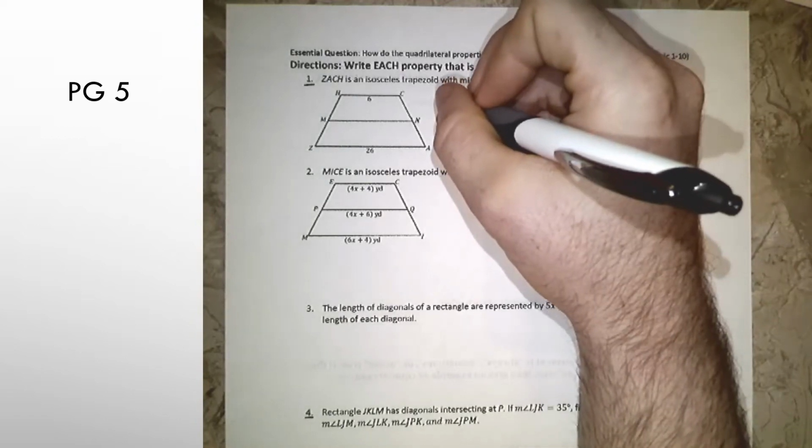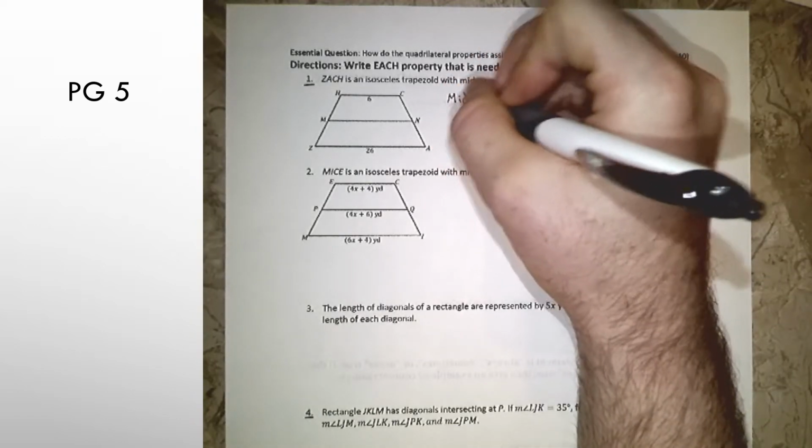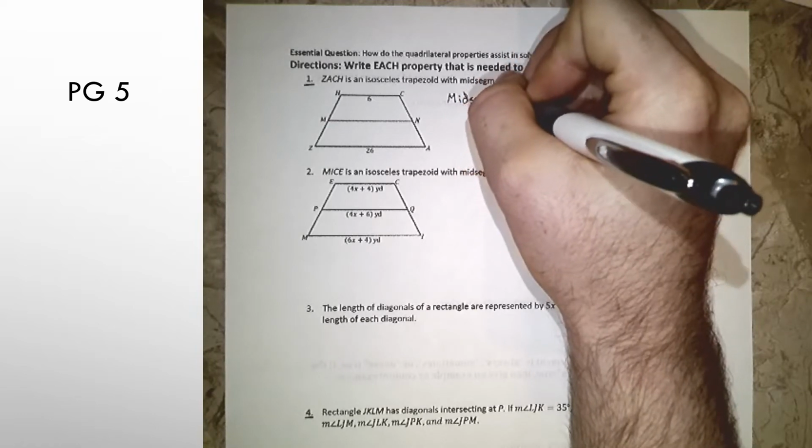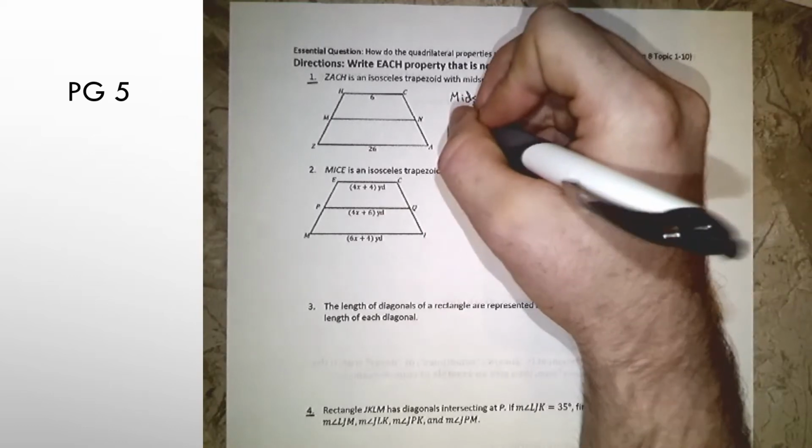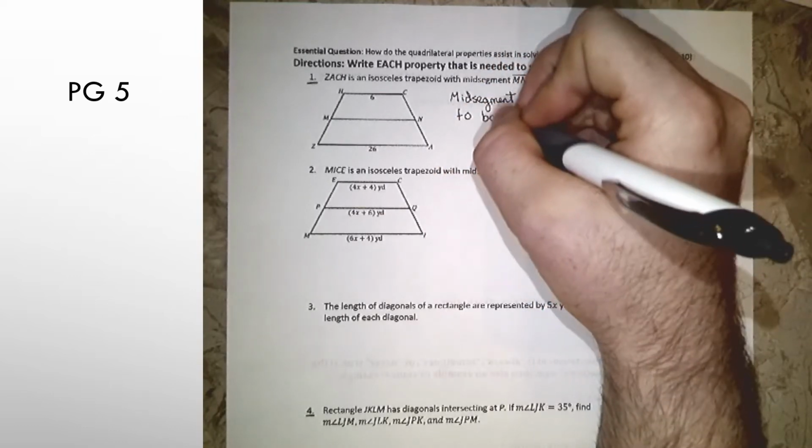Okay, so the problem we're looking at is on page 5. It's saying ZACH is an isosceles trapezoid with the mid-segment MN. Determine the length MN. So we have to say what property we need to use to solve this problem. So the property we're going to use is that the mid-segment, which is this line in the middle, is parallel to both bases.